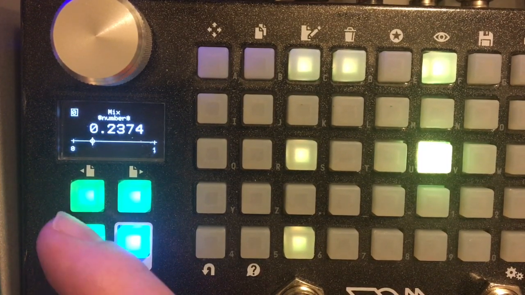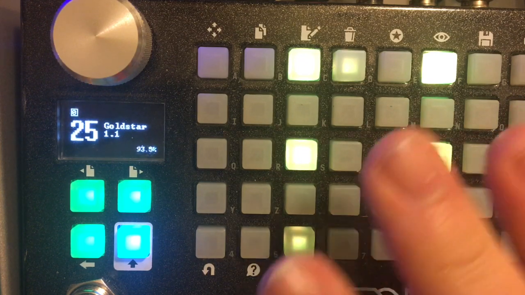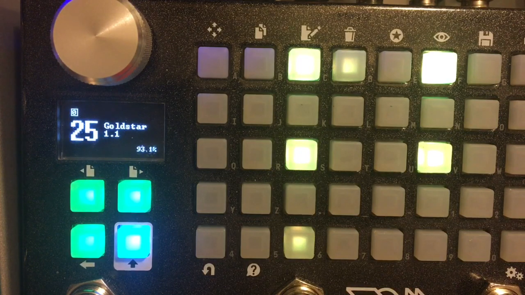This is Gold Star 1.1. It's actually one of the first patches I ever published on Patch Storage, and that was before I did things like demonstrations or videos. It was before I had this front page approach to my patches. So I've wanted to revise it for a long time to rectify both of those things. There was no demonstration. There was no front page.